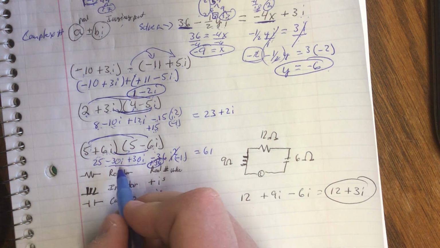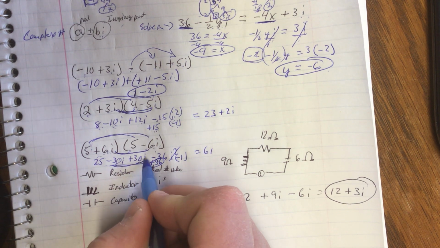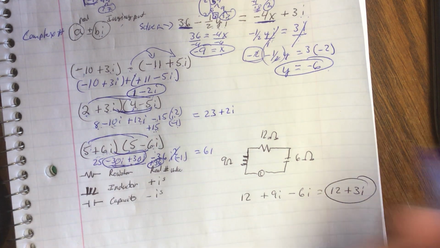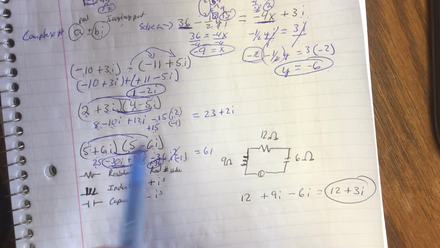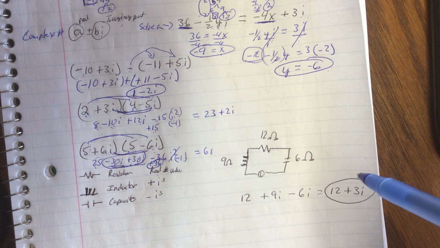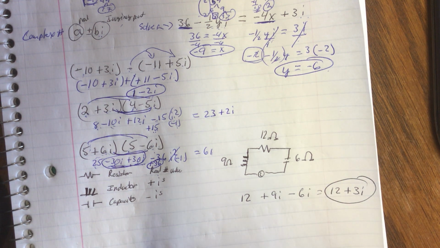Now, what happened to the i's? These added to 0. 30i minus 30i is 0. 36 plus 25 equals 61. That's my answer.